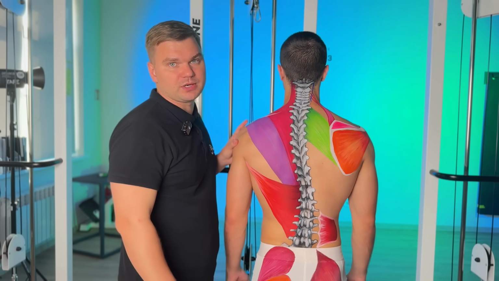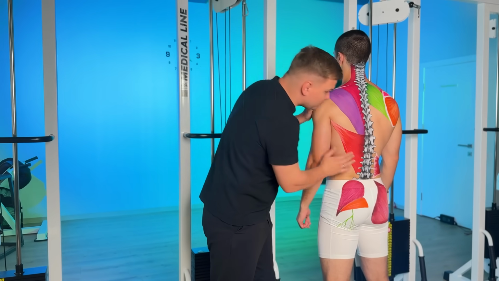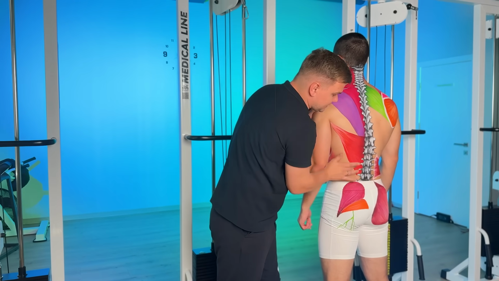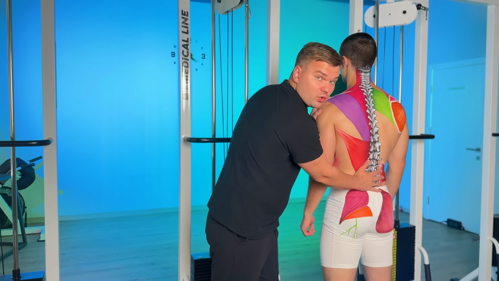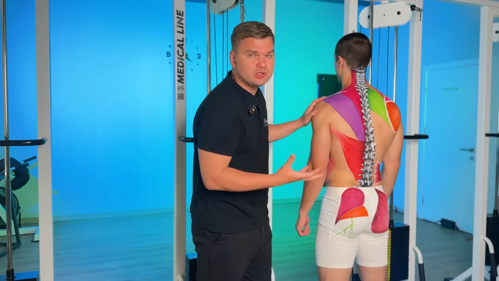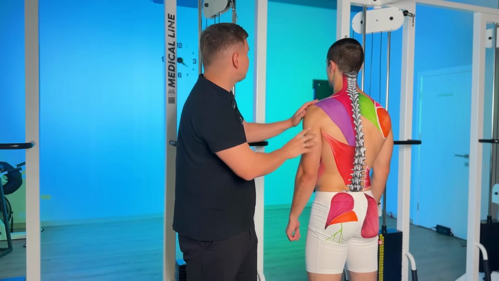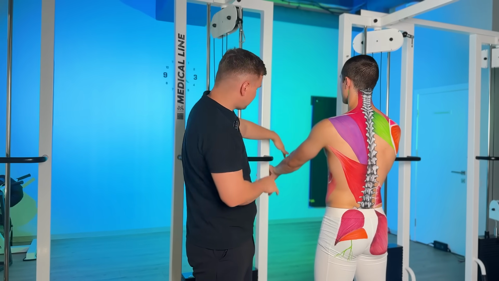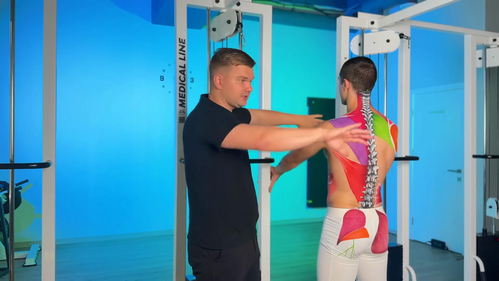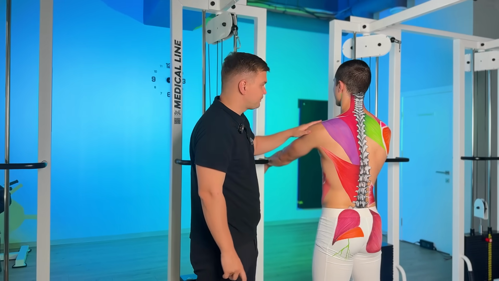Let's start doing the exercises. So the first exercise, we will stretch the quadratus muscles, which most often cause tension directly in the lumbar region of the spine. They cause that chronic, constant pain when extending. So what do we need? First, we need to find a doorway. Why? So that you can grab onto the doorway with your hands and hold on just like this, as you can see our model is doing now.